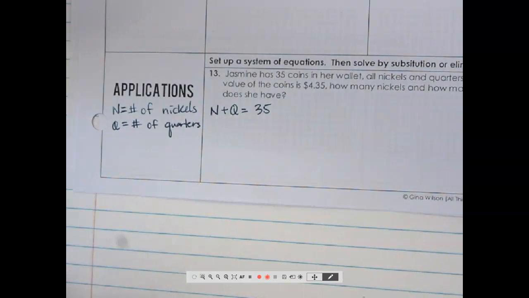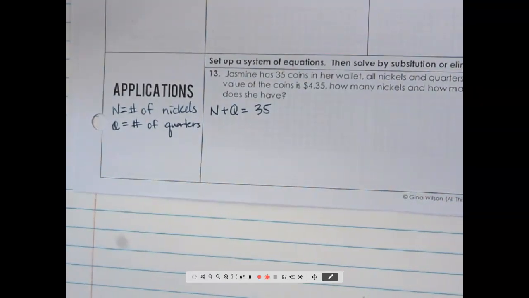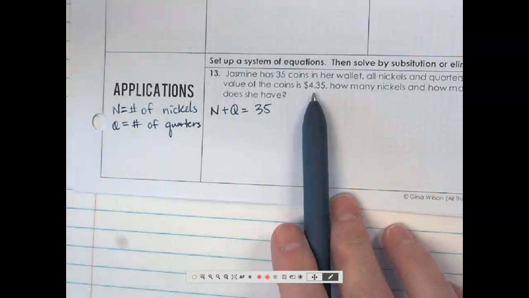How much? What is the value of a nickel? Hold that thought for my next question. Yeah, it's 5 cents. So if we use 5 for 5 cents, we can do that, but we'd have to change this to 435 cents. So you can do it that way.